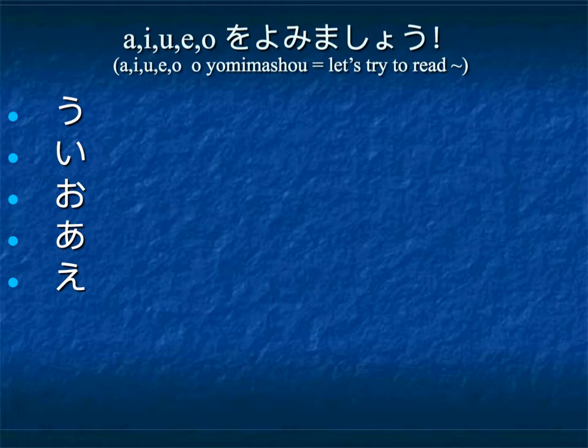Next, I really have sort of an exercise on how to read. So, yomimashou is let's try to read. So, kore o yomimashou, let's try to read this. So this would be u, and then you have, which is the shape of your mouth as you say u, or whatever strategy you chose to remember that by.